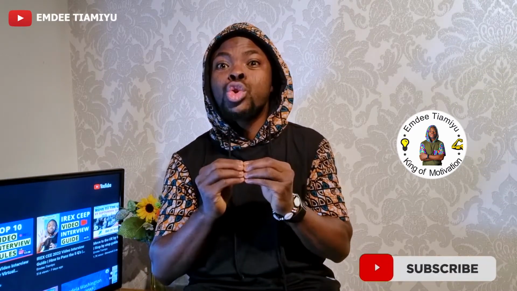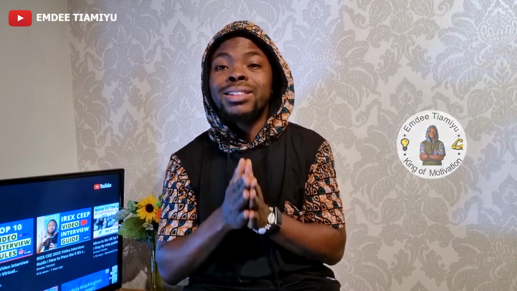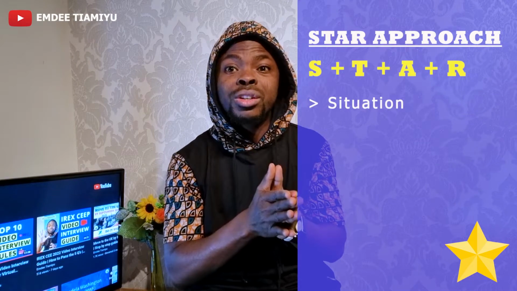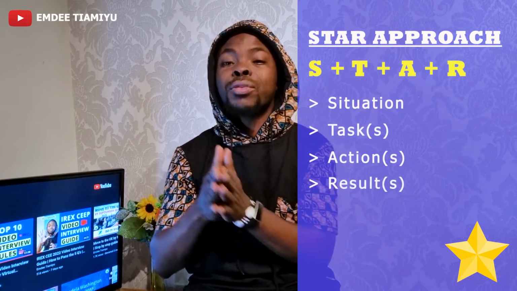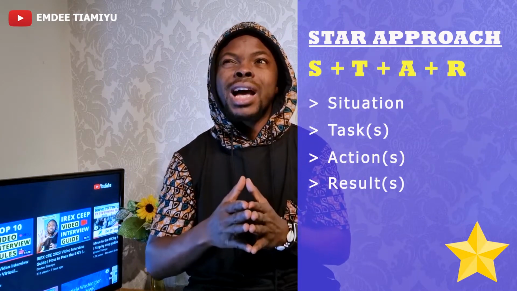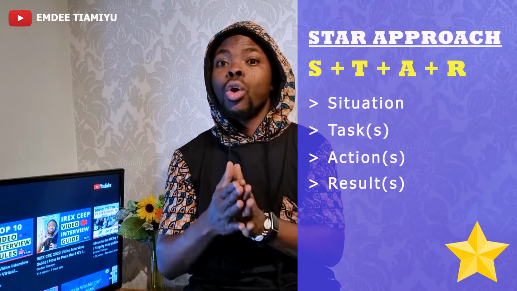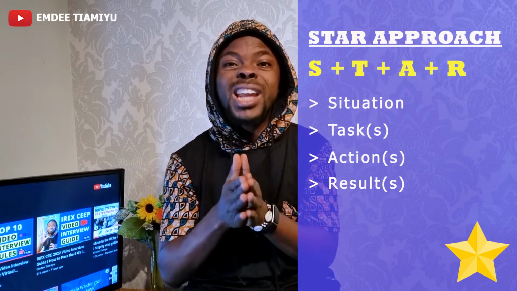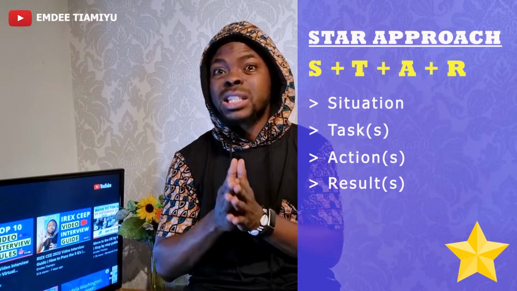How do you answer this kind of question? Simple, guys. Once you have identified that it is a scenario-based question, I do recommend the STAR approach. S-T-A-R. S is for situation, T is for task, A is for action, R is for result. So you want to find an example in your previous experience, whether when you were volunteering or in your previous job or something that happened recently. Let it be as related to the new opportunity you are applying for as possible.